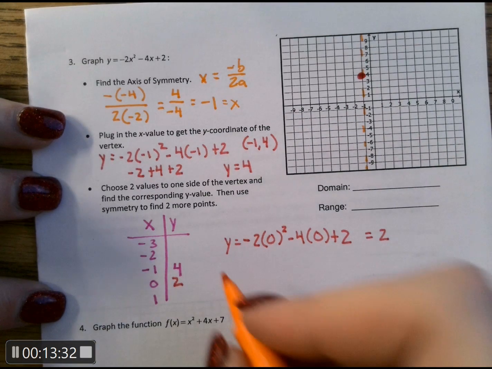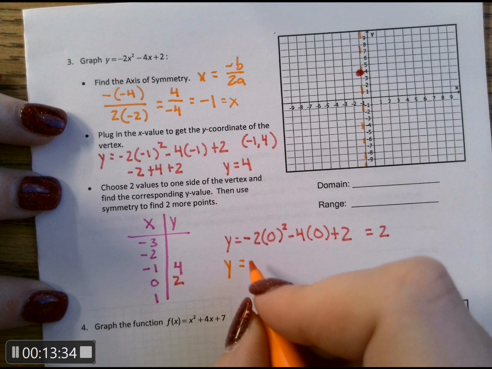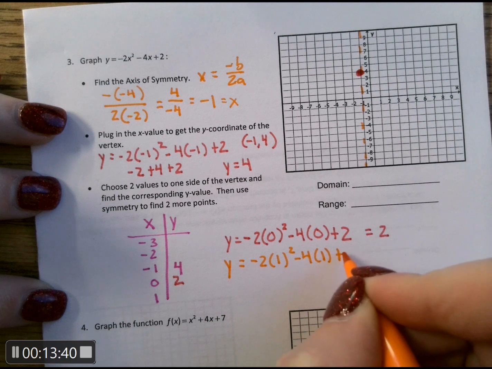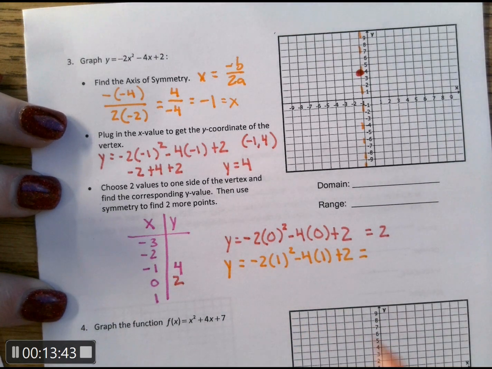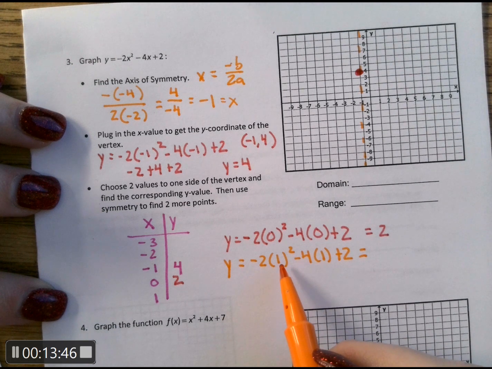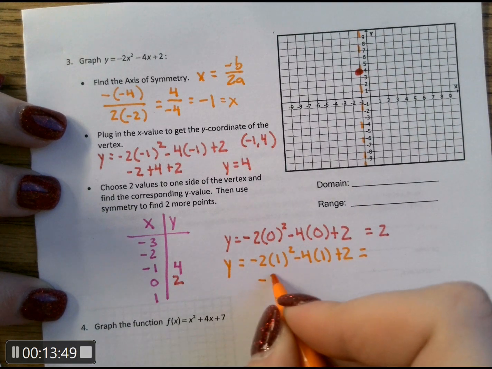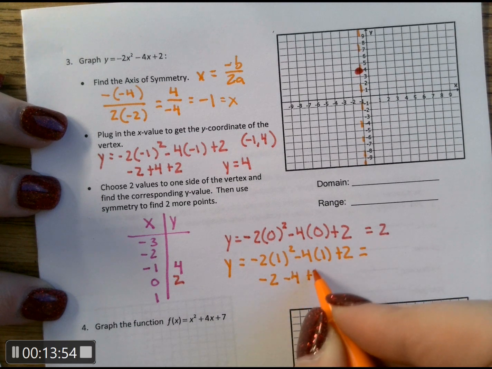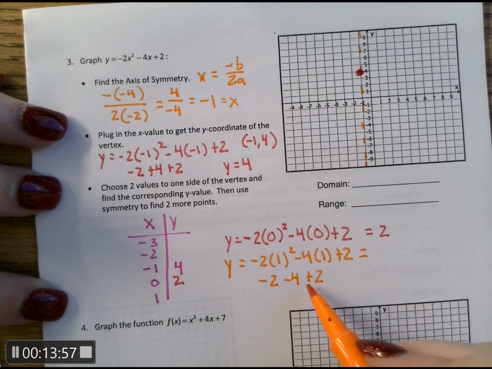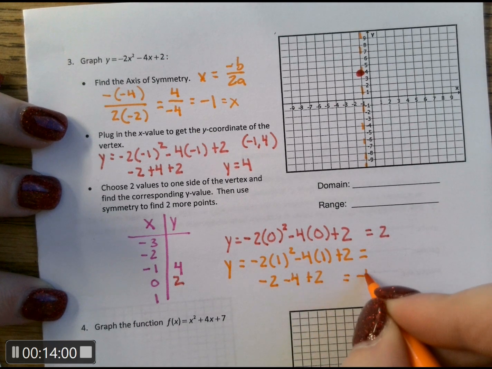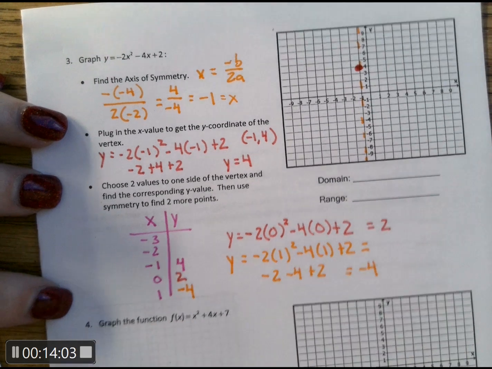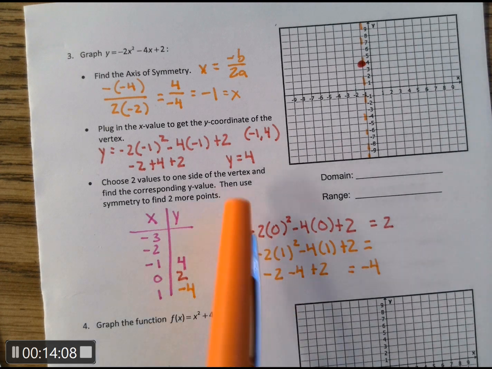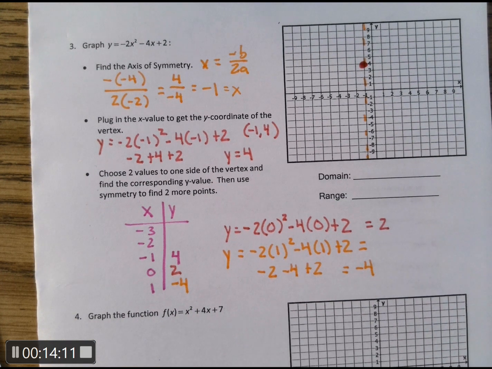Now I'm going to substitute in 1. Okay, so 1 squared is 1 times negative 2, we're left with negative 2. Negative 4 times 1 is negative 4, and then plus 2. Negative 2 and positive 2 cancel out, so we're left with negative 4. Alright, and it told us to use symmetry to find 2 more points.